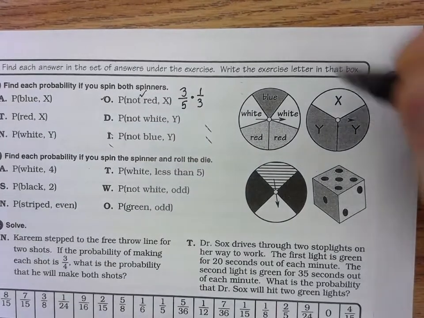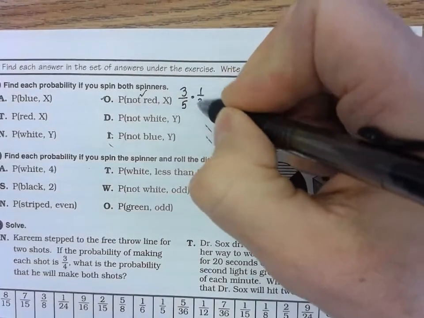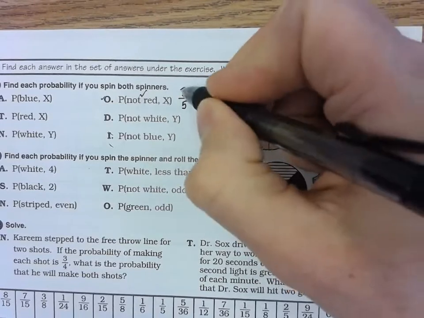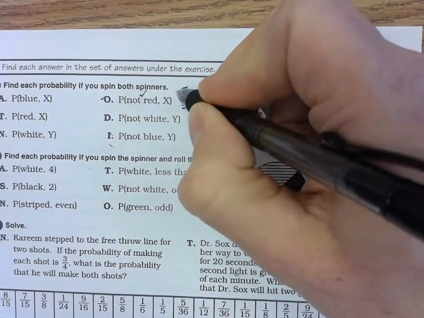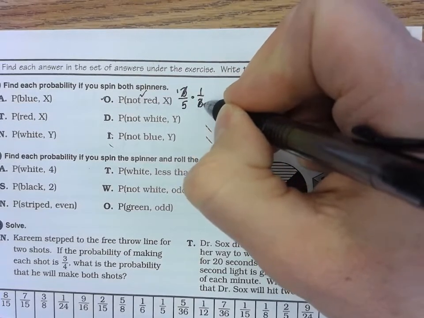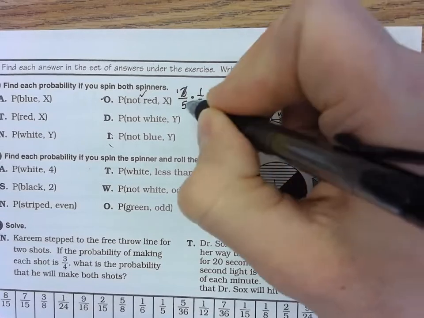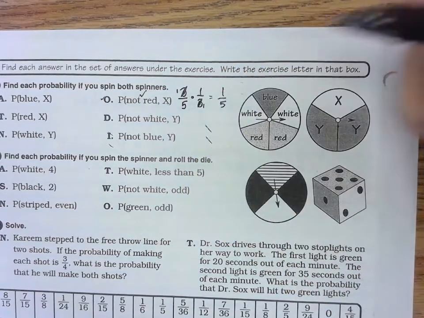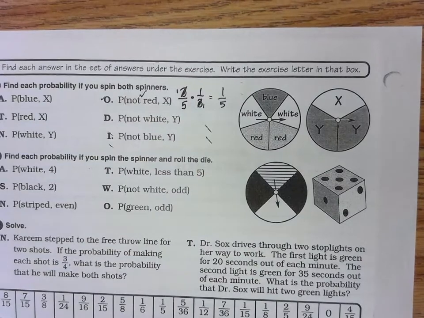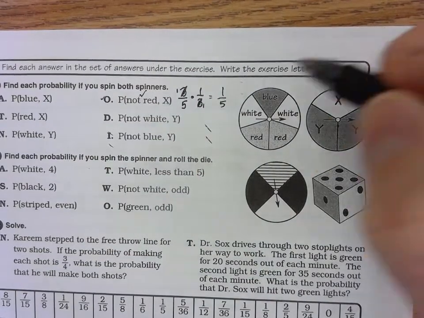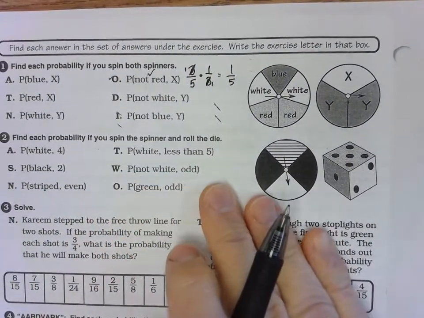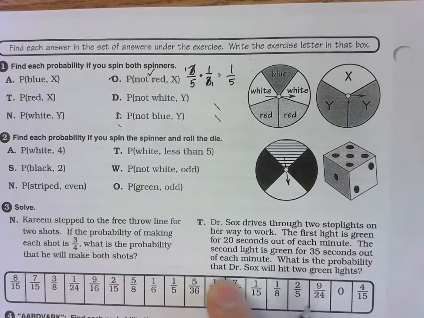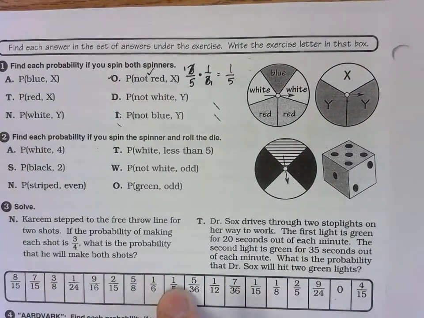You can cross-reduce these if you want to: 3 goes into 3 one time, 3 goes into 3 one time. So you can cross those out and reduce it that way. Then 1 times 1 is 1, and 5 times 1 is 5. So the theoretical probability of spinning a not red and an X is 1/5. The answers in the top section go with the row of answers in the middle. There's a 1/5 right there, so I'm going to put my letter O there.